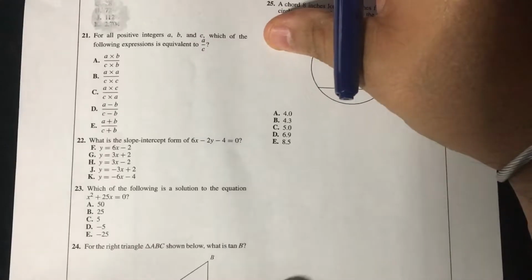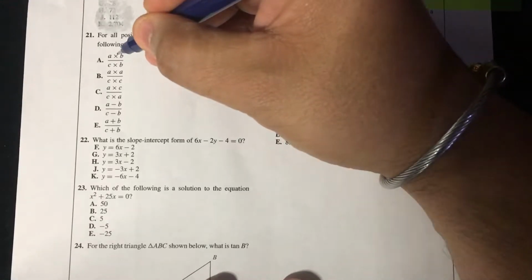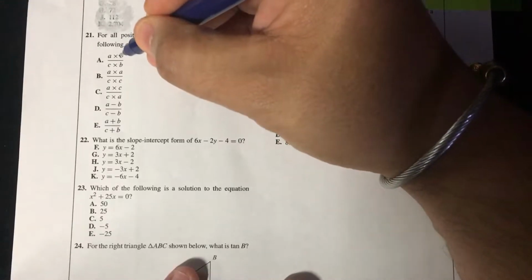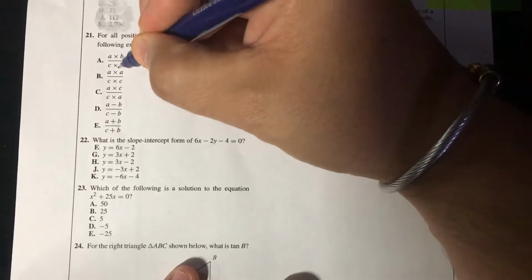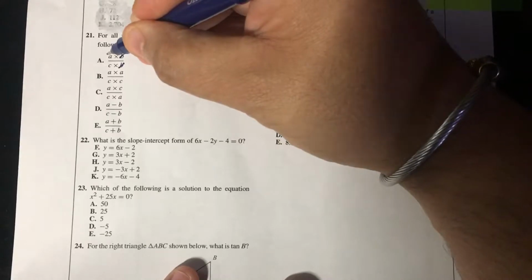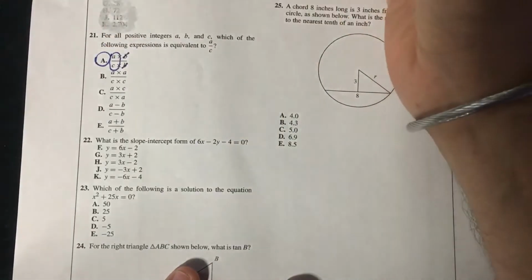So first question is, for all positive integers a, b, and c, which of the following expressions is equivalent to a over c? What I need to remember here is when I have a multiplication, I can cancel if I see the same in the numerator and the denominator, and here I do see that, so these cancel and I'm just left with a over c. So the answer here is A.